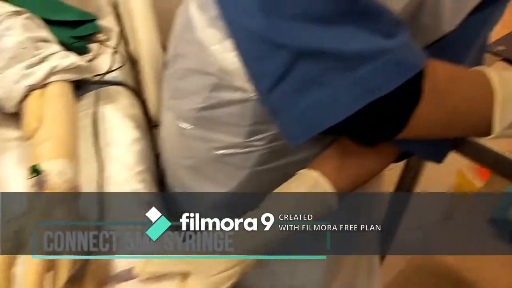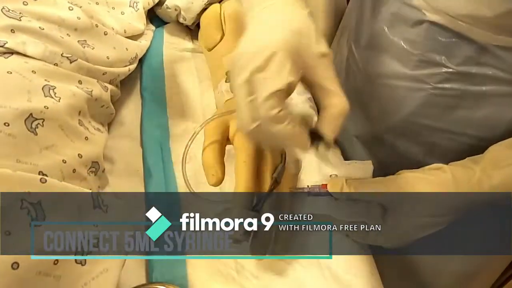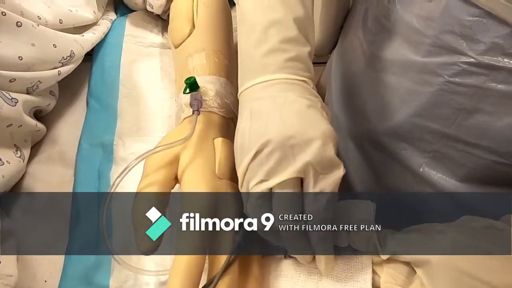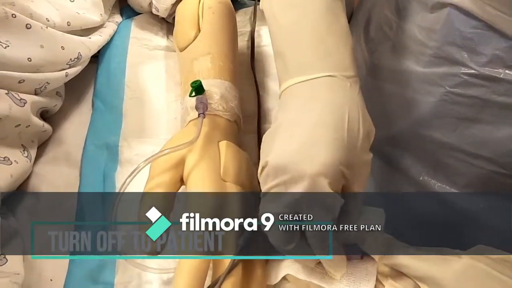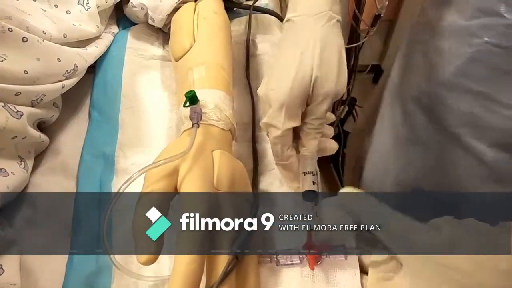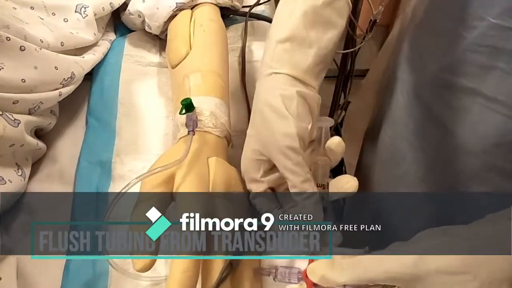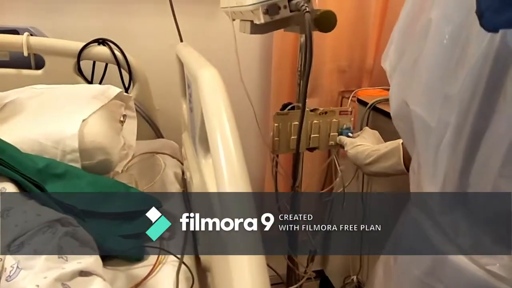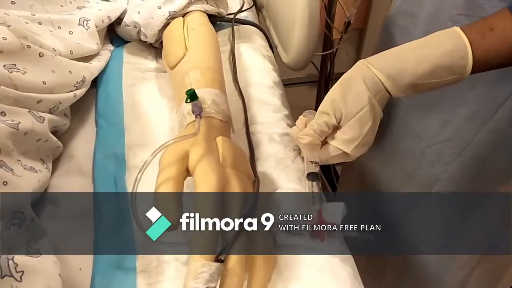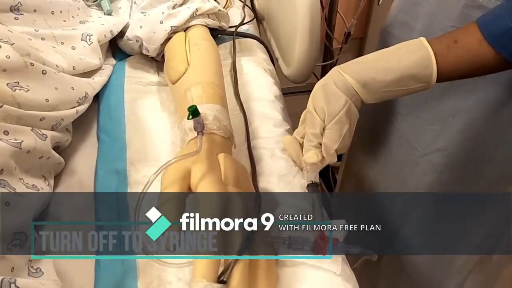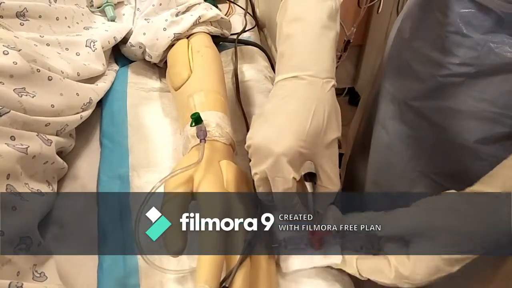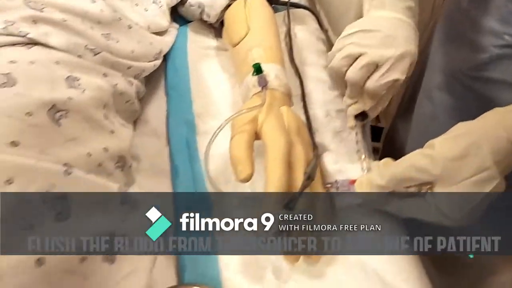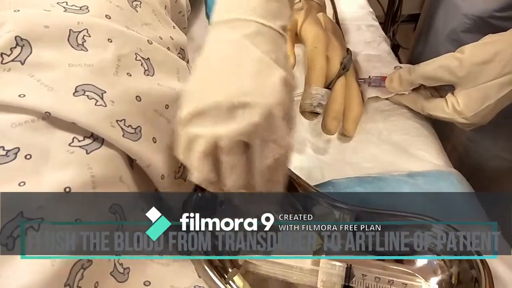Next, connect a 5 ml syringe to flush. Turn on the stopcock. Then flush the tubing from the transducer. Next, put on the stopper. Flush the blood from the transducer to the arterial line of the patient.